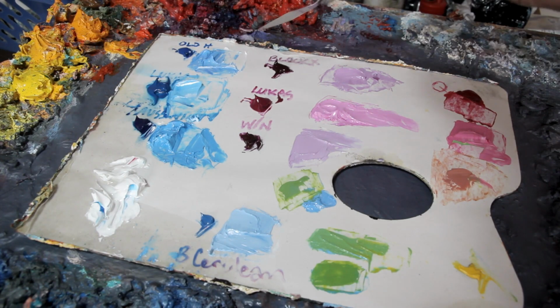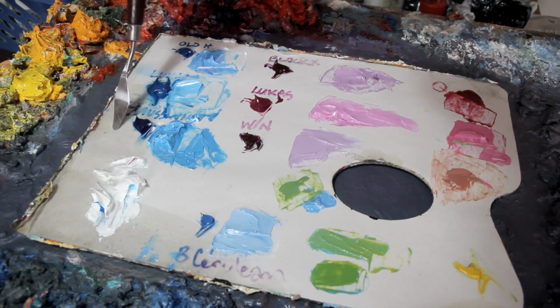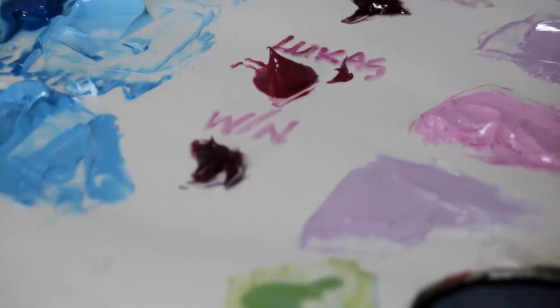Okay, on this palette of colours here I have Old Holland cyan, Lucas cyan, Mussini cyan, Schmincke Mussini, and I have some zinc white for mixing. And I've got my magenta colours here.